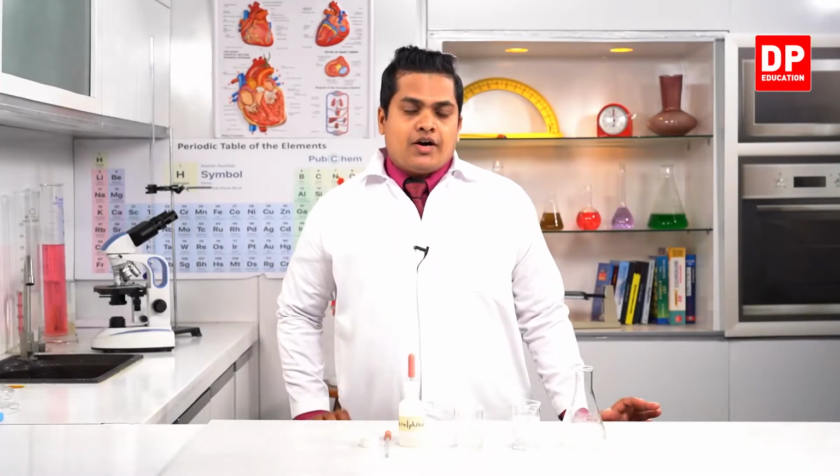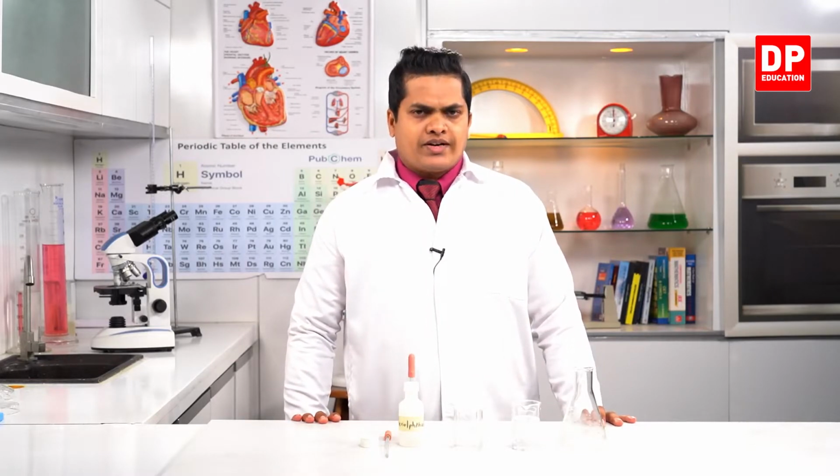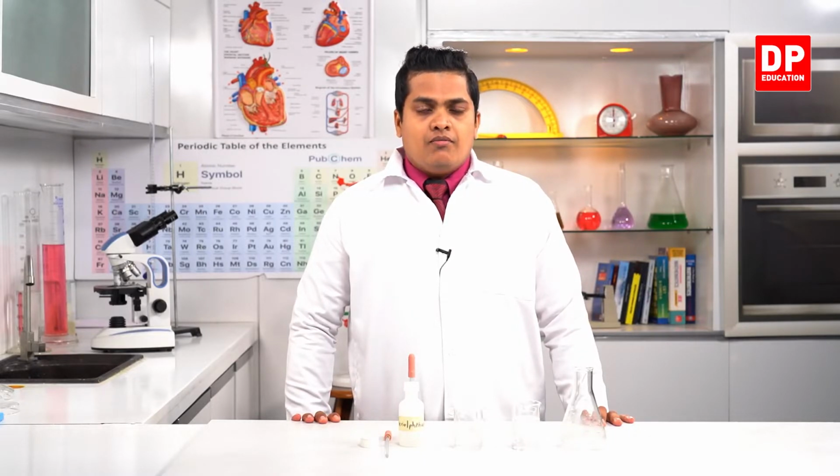Right, my dear children. Now in this experiment, we'll be observing what kind of reaction this neutralization reaction is. In a neutralization reaction, an acid is reacted with a base or a base is reacting with an acid. When reacting an acid with a base or a base with an acid, both the acidic and basic features disappear to form neutral substances.